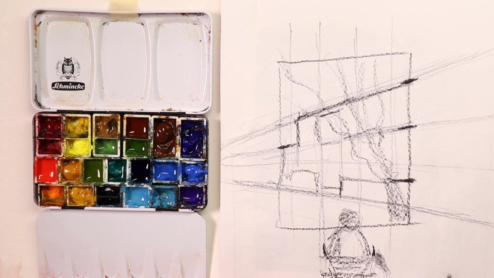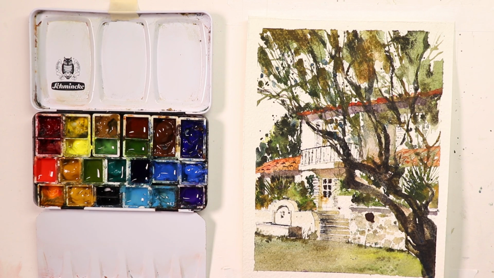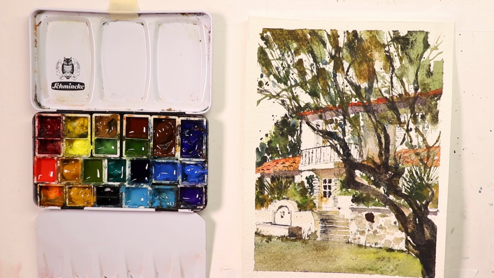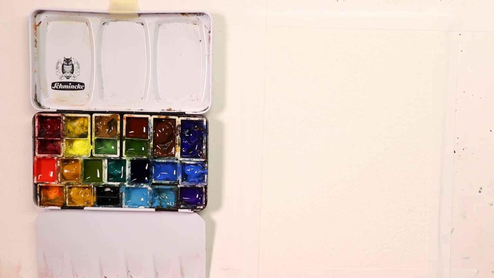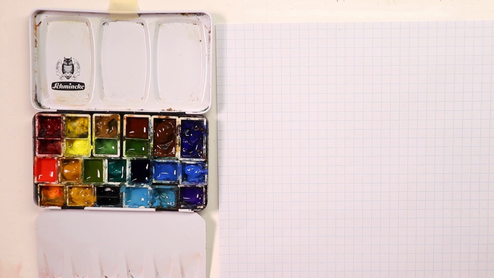Now, in this video, we're going to make it more simple. We're going to go with a two-dimensional look. I'll create this painting in a two-dimensional look, even though the photograph that I have is in this more three-dimensional perspective.